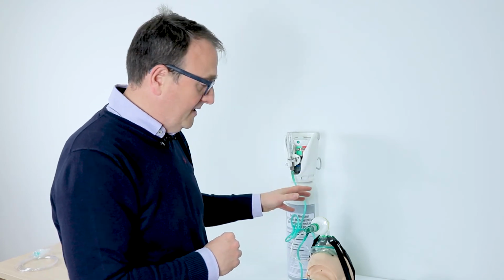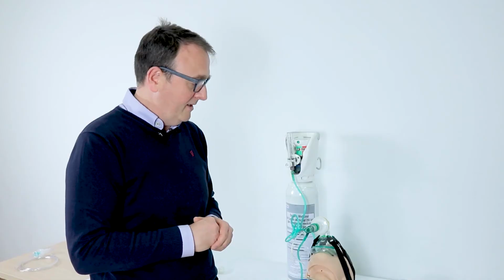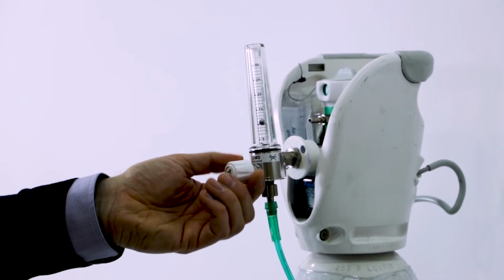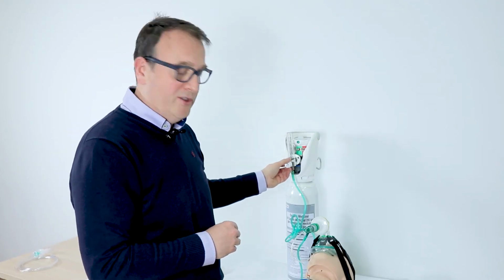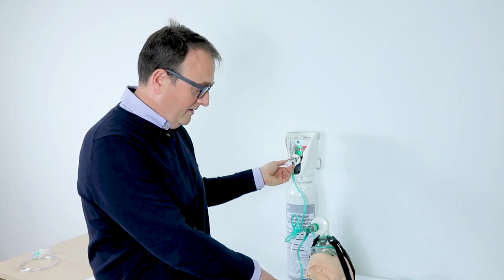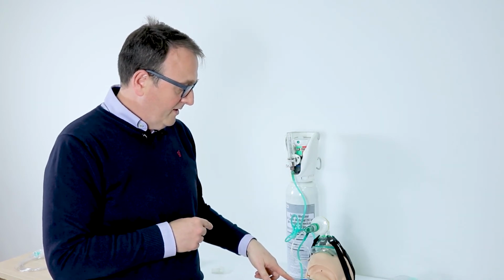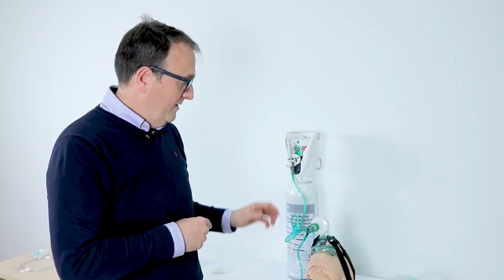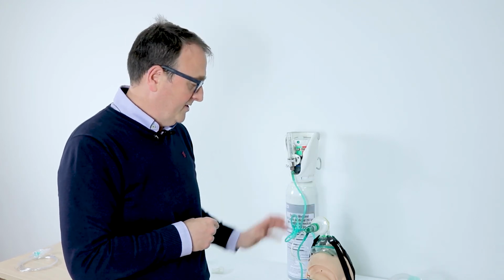So here we are, the lung model. I'm going to show you how to perform the Boussignac CPAP in a spontaneous breathing model of simulation. I'm going to press the start button here, and you can see the patient is breathing, and I'm going to start the CPAP therapy. The only thing you have to do is to increase the flow. The more the flow, the more the pressure you get. Take a look at the manometer here, and this is perfectly 10, and you can watch here the oscillation of the pressure. So this demonstrates that the filter is not interfering in the system.